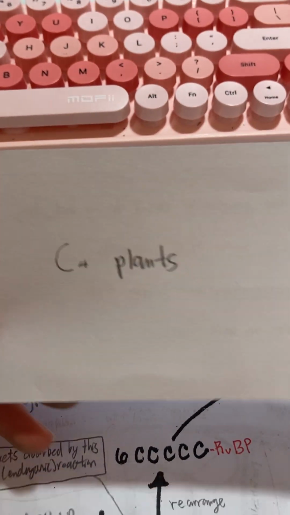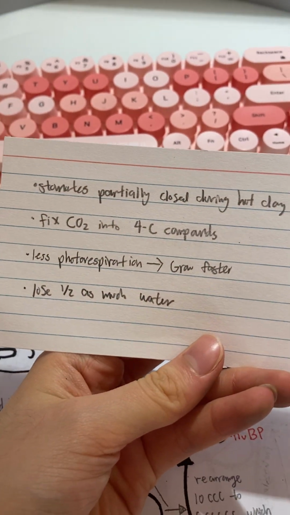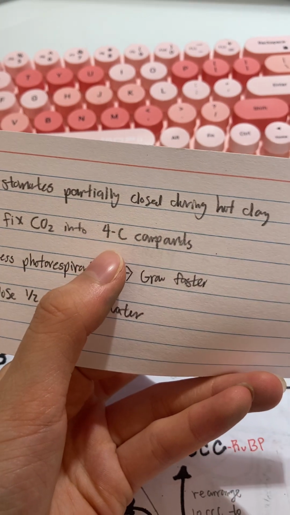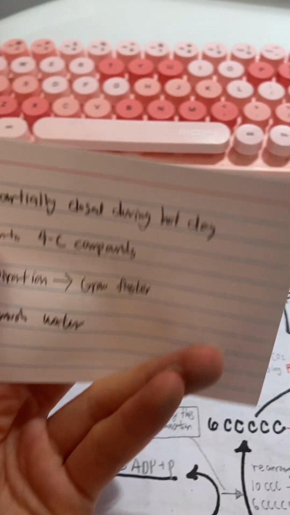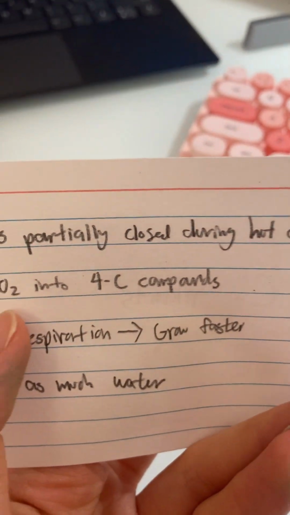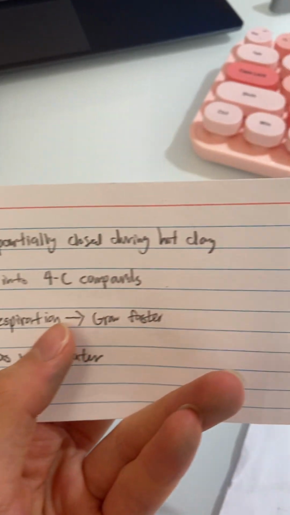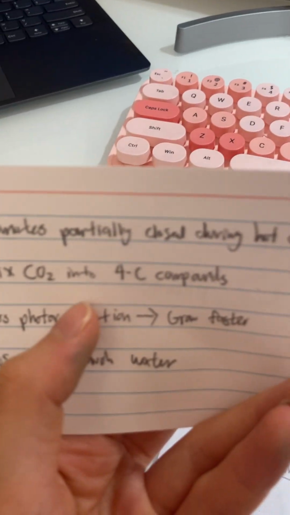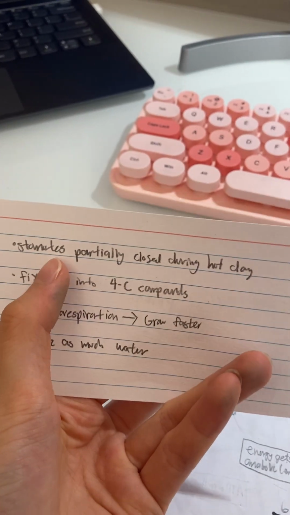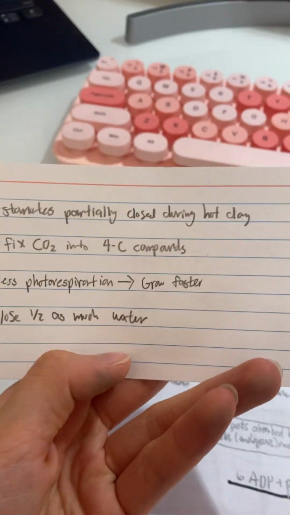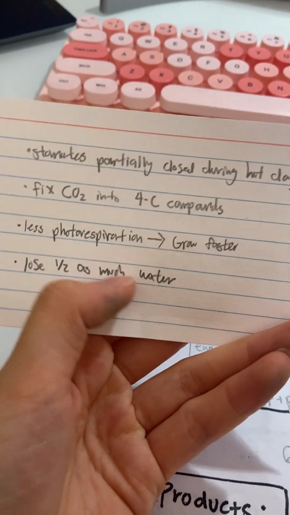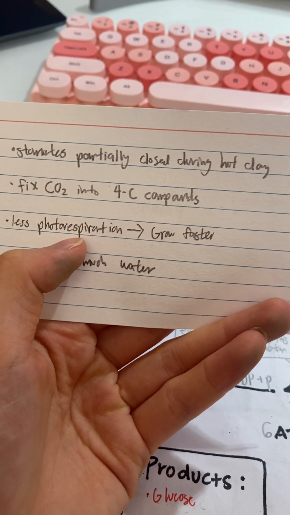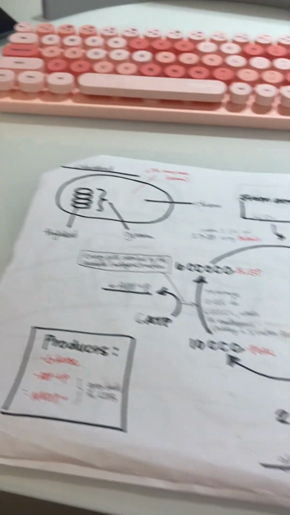So C4 plants deal with photorespiration by fixing carbon dioxide into these 4-carbon compounds. So that means they'll take in the carbon dioxide in a separate compound and then move it into the Calvin cycle. And then also the stomata are partially closed during a hot day, so you won't lose as much water. And then since there's less photorespiration, it'll grow faster.